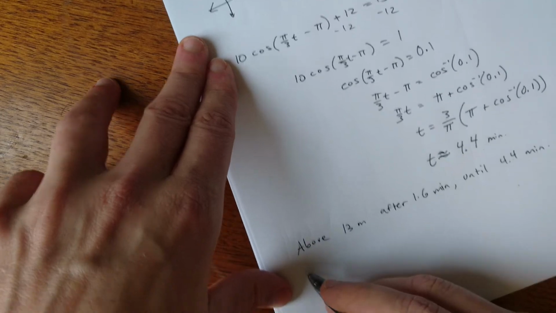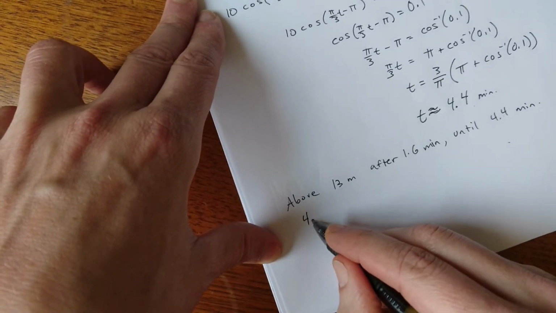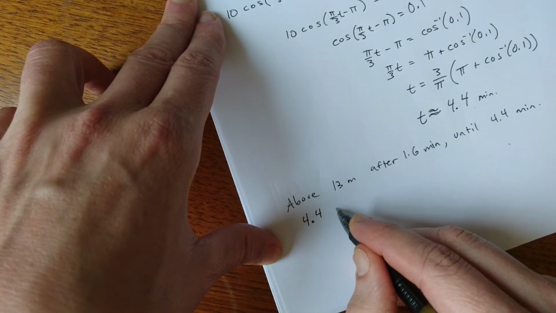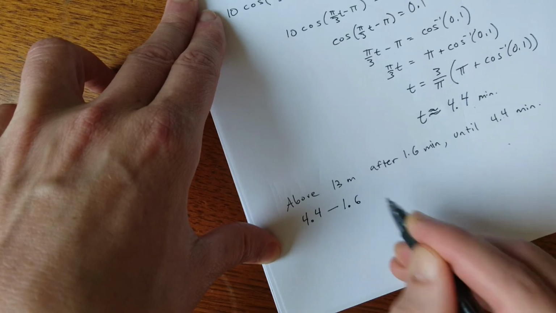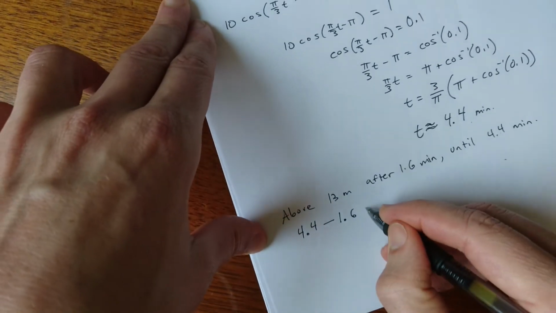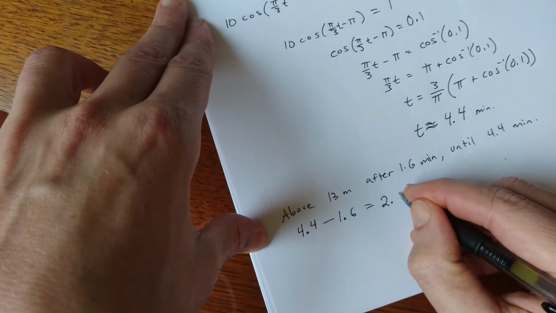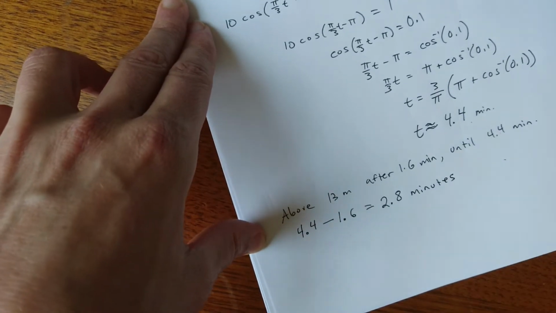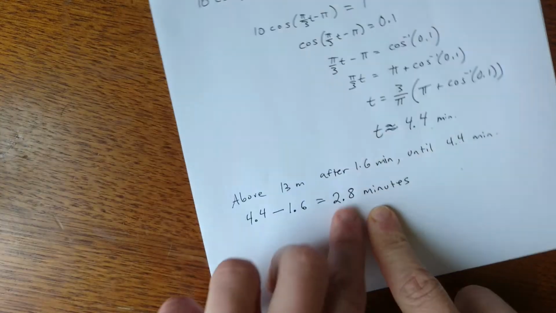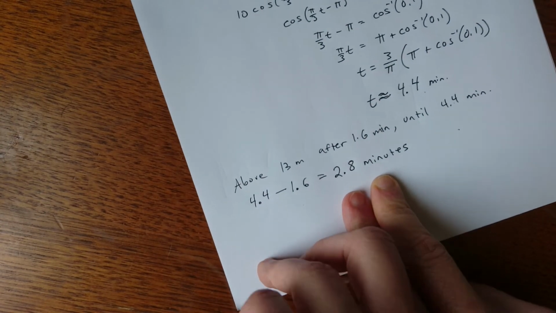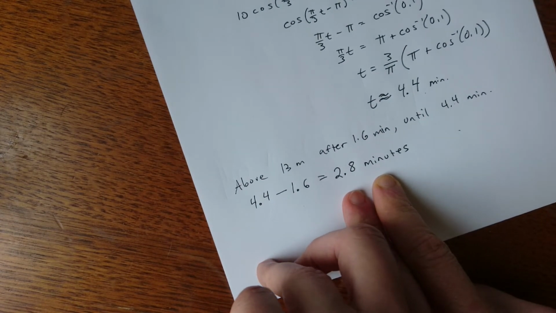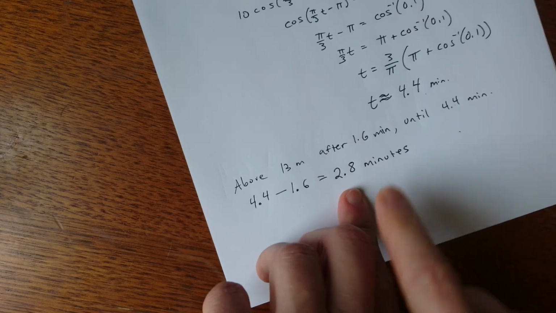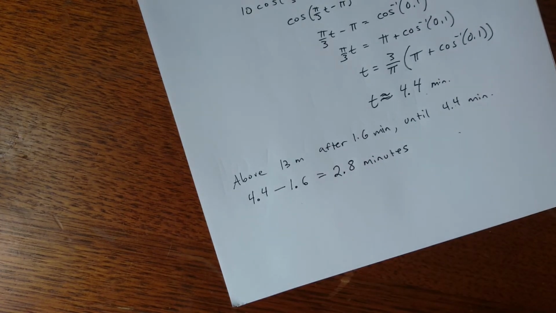So how much time is that? How much time elapses will just be 4.4 minus 1.6, which gives me 2.8 minutes. Which, this doesn't prove that I'm right, but is exactly what we estimated in the beginning. It should be a little bit less than half a period, or 2.8 minutes.